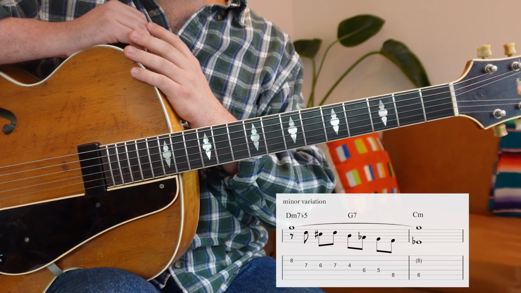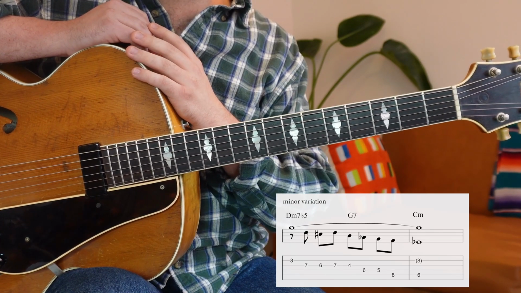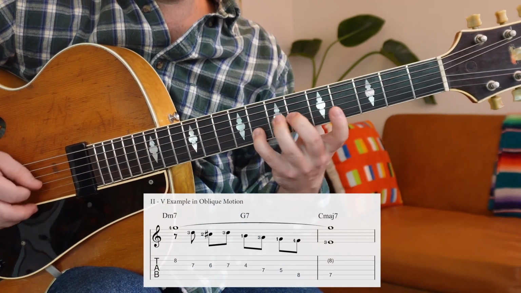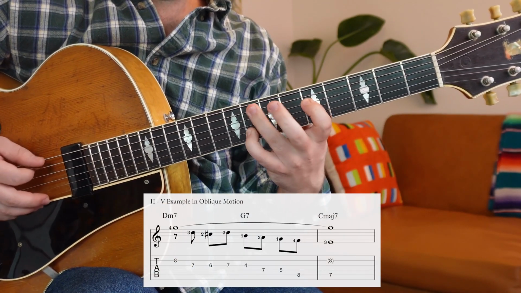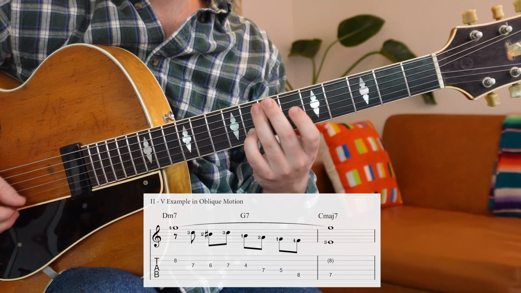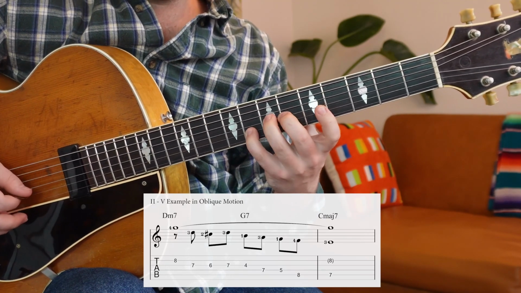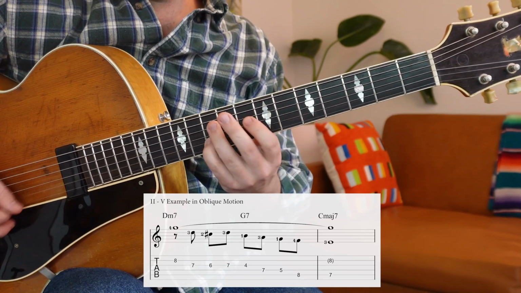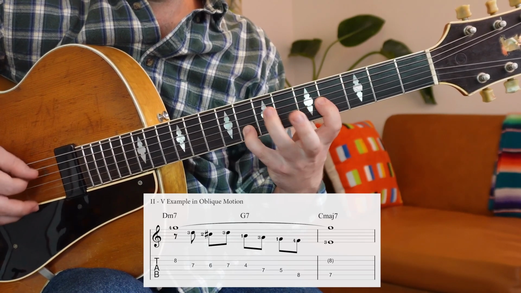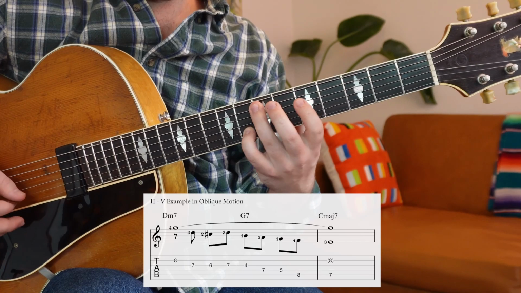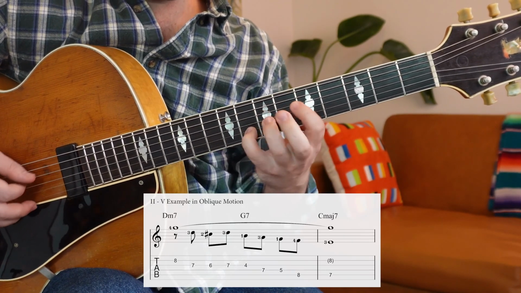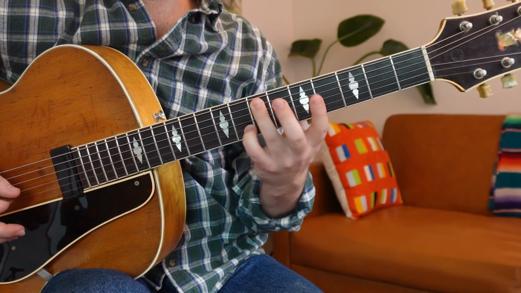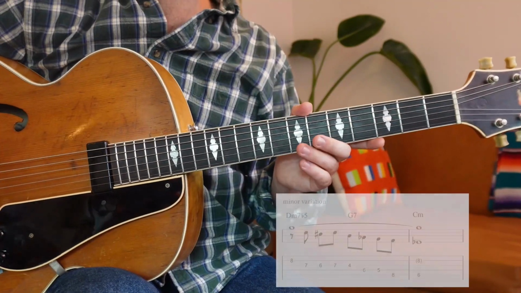Now that you have this under your fingers, let's try this with some accompaniment. Let's try it now in minor.